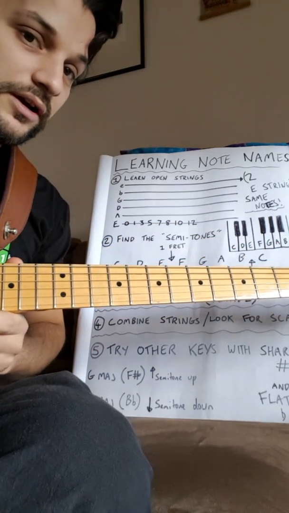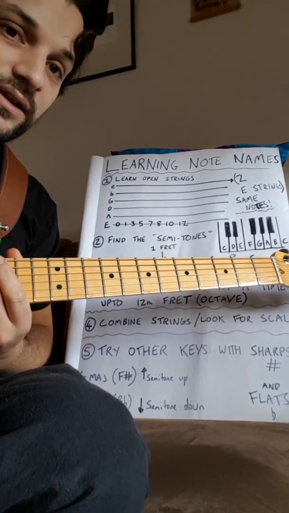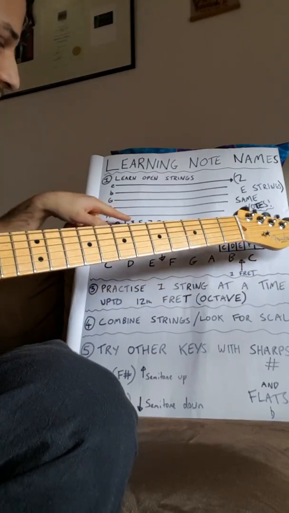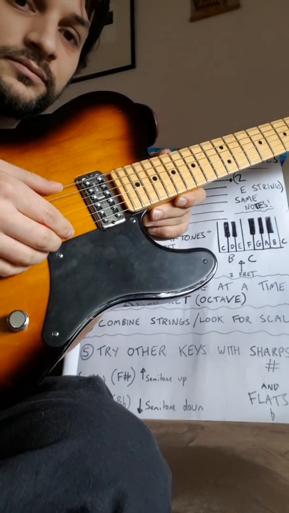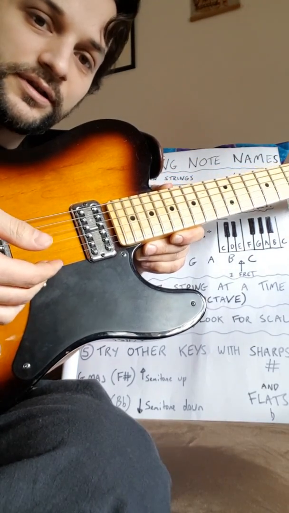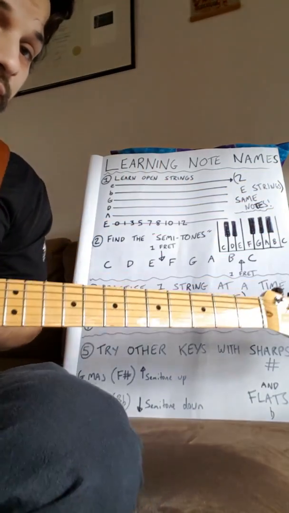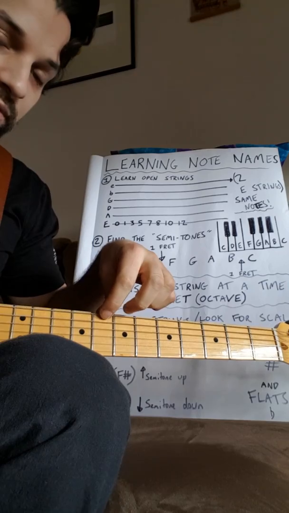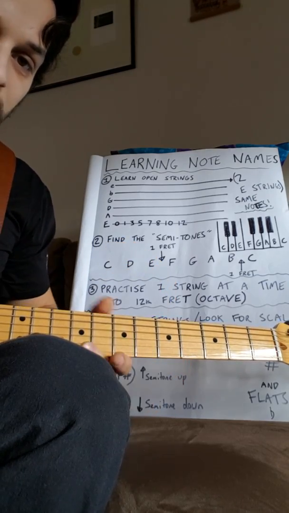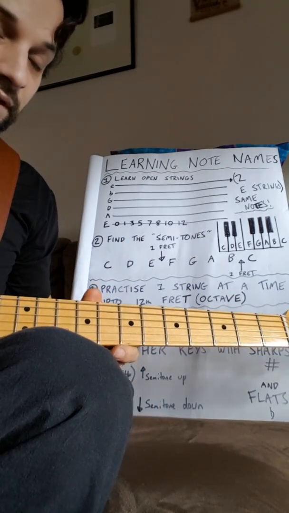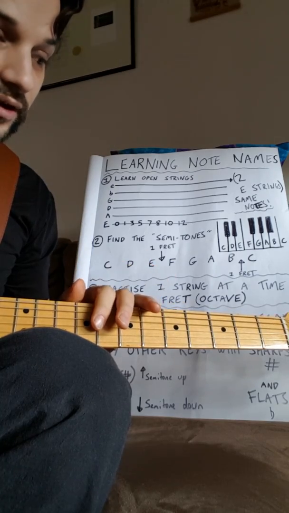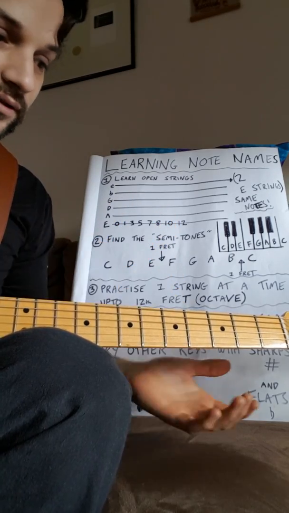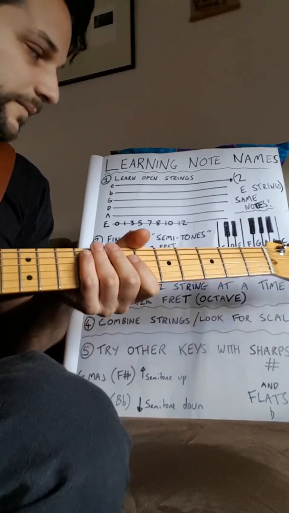So one little shortcut already that you can find there is that we have two E strings, your lowest string, lowest in pitch, and your highest string. So they're both called E, so any note that you learn on your bottom string will also apply to your highest sounding string. So we've already shortcutted our learning to 5 strings instead of 6, because these two are the same.